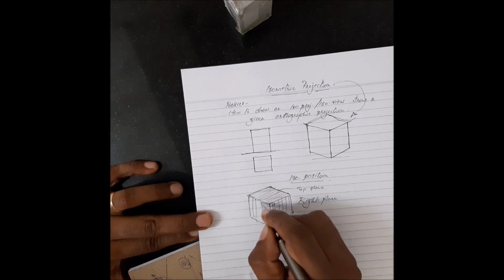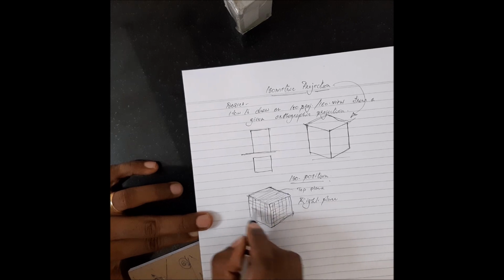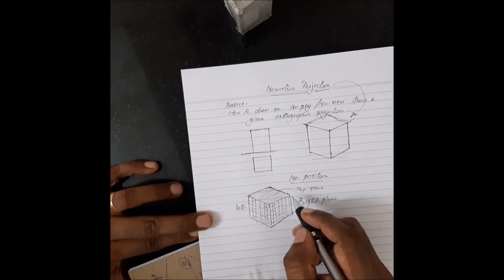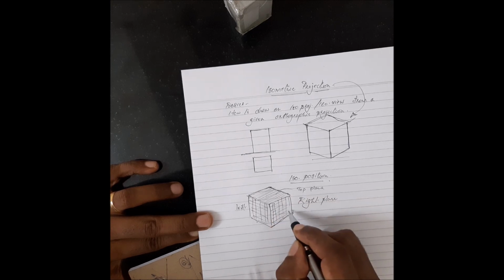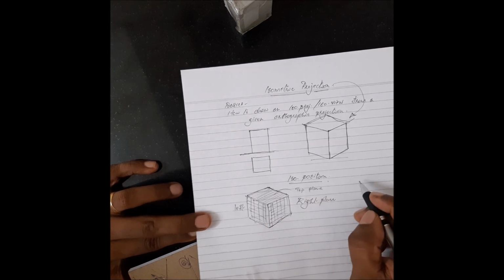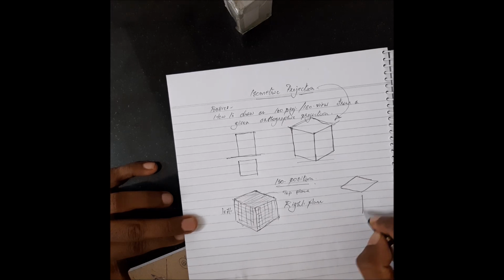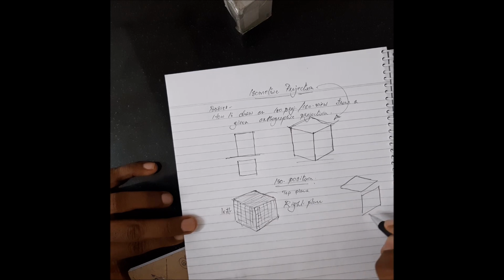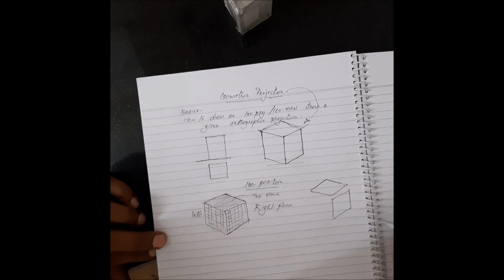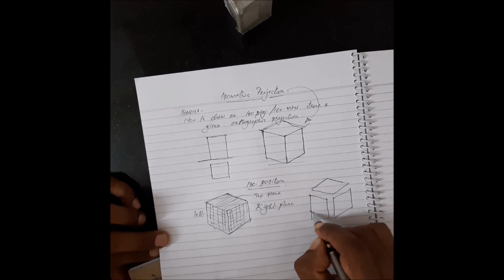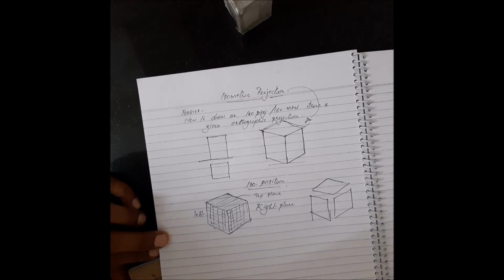Here you have the left plane. So essentially you have three planes in isometric projection. One is the top plane, right plane, and the left plane. So separately, if you draw, this is the top plane, and this is the right plane, and this is your left plane.